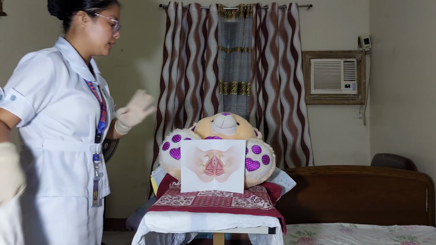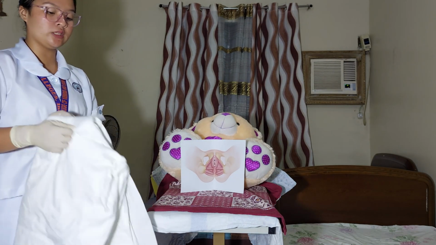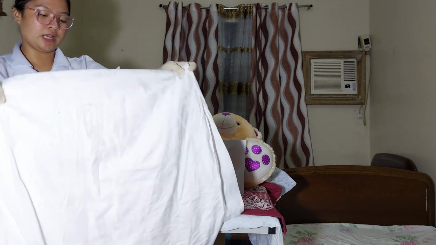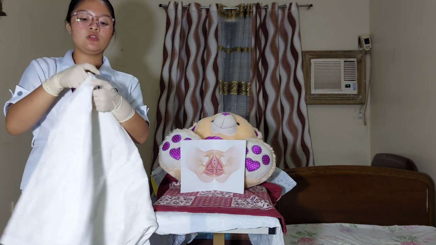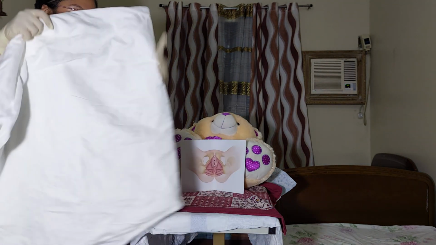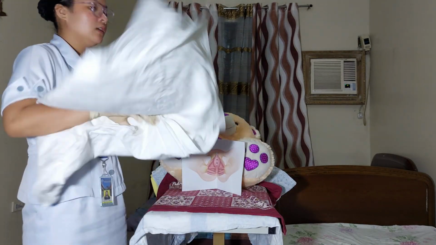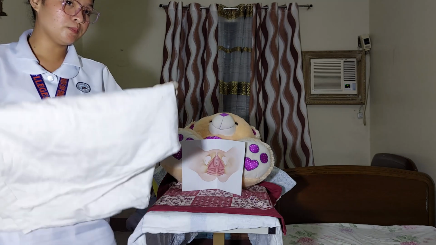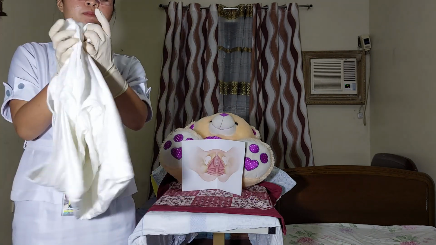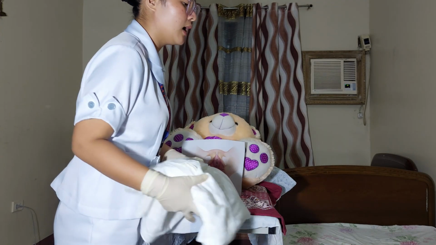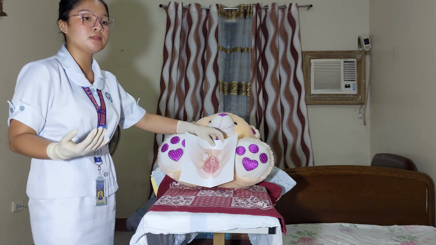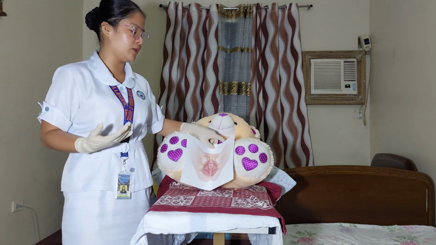So, dahil mahirap i-drape yung patient ko ngayon kasi hindi naman siya totoong tao, let's say na lang na naka-drape siya. So, para mag-drape is kailangan naka-diagonal siya. Since mahirap nang gamitin yung drape ngayon, basta ang purpose ng drape is magbigay ng privacy sa patient at hindi ma-expose yung mga private part ng patient. Yung mga body parts ng patient na hindi naman kailangan na-examine.